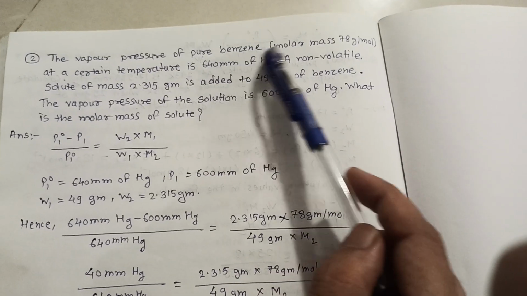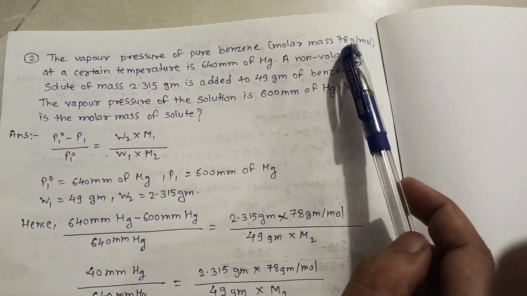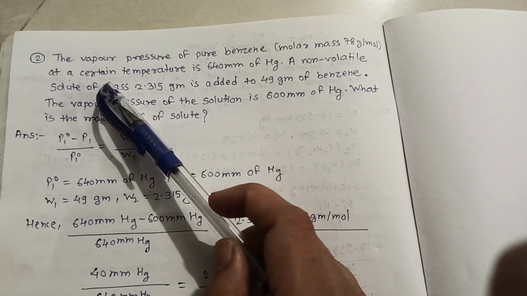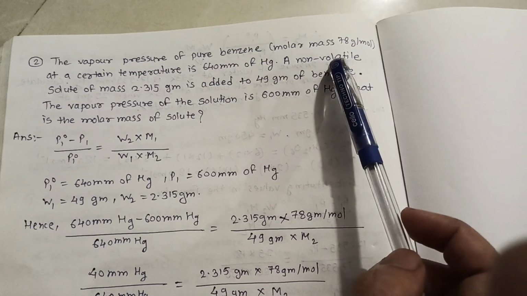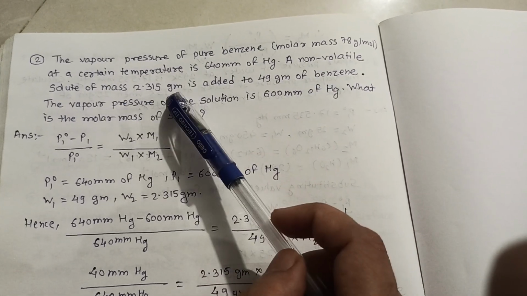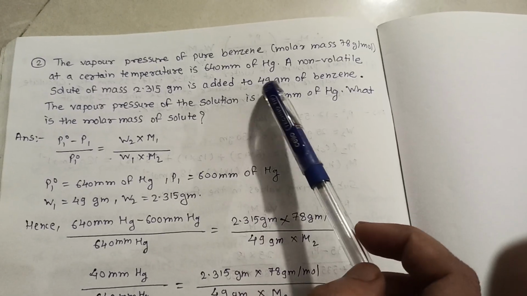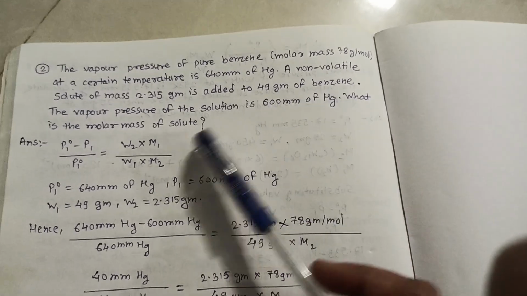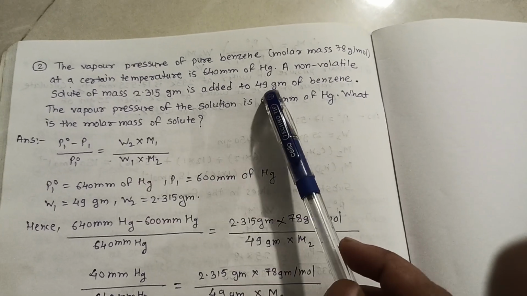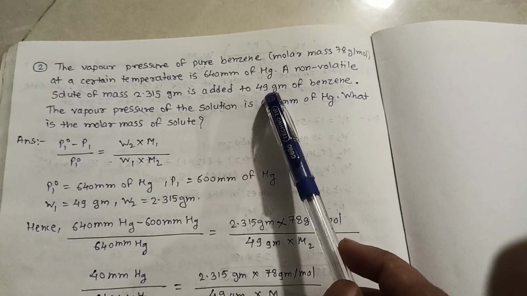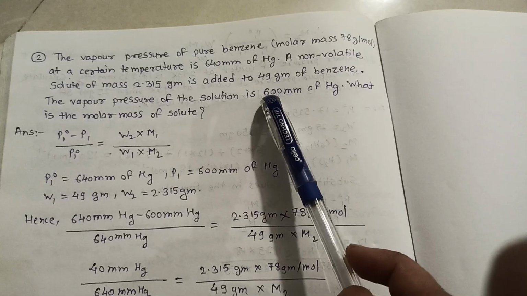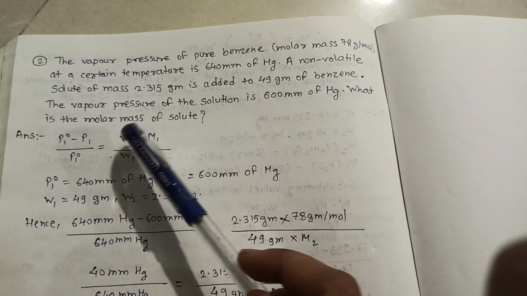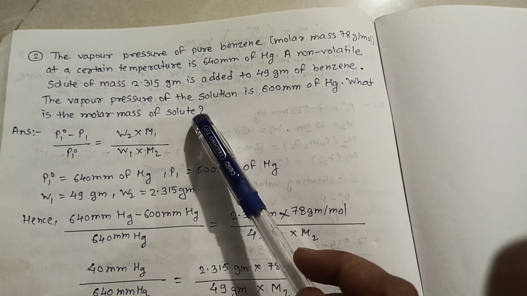The vapor pressure of pure benzene, molar mass given 78 gram per mole, at a certain temperature is 640 mm of Hg. A non-volatile solute of mass 2.315 gram is added to 49 gram of benzene. So here benzene is your solvent and this one is your solute. The vapor pressure of solution is 600 mm of Hg. What is the molar mass of solute?